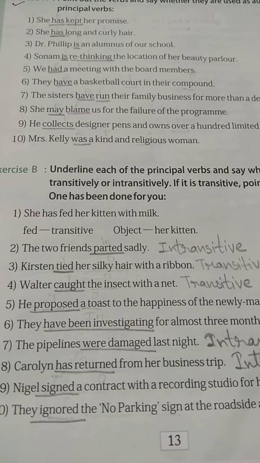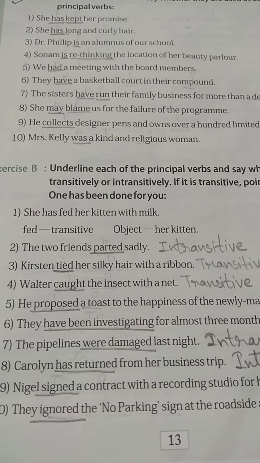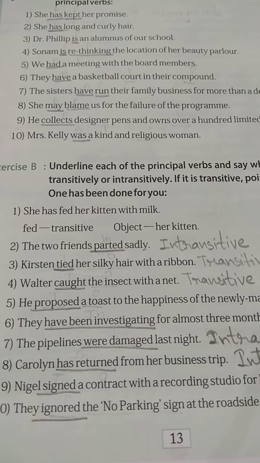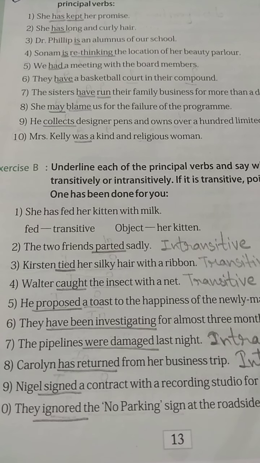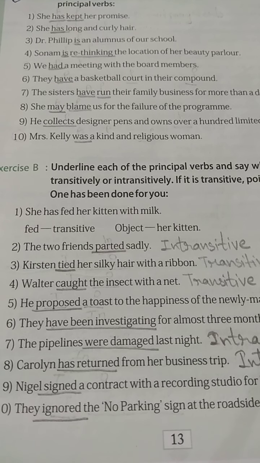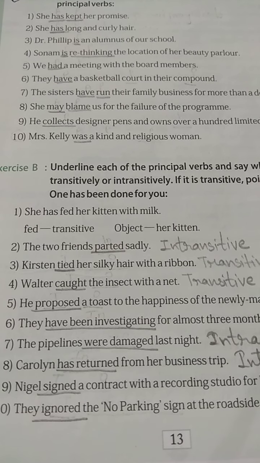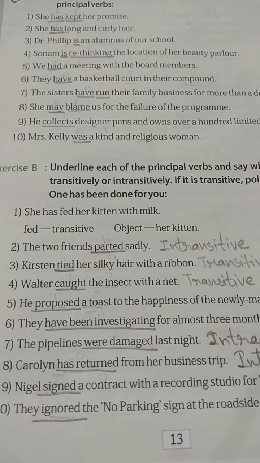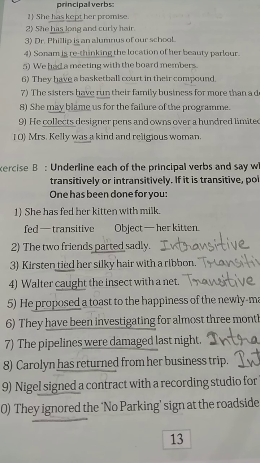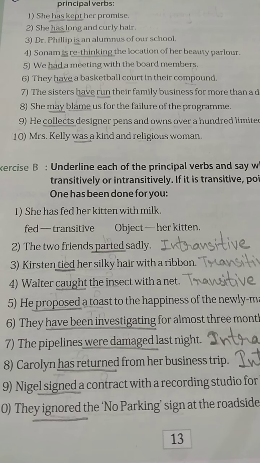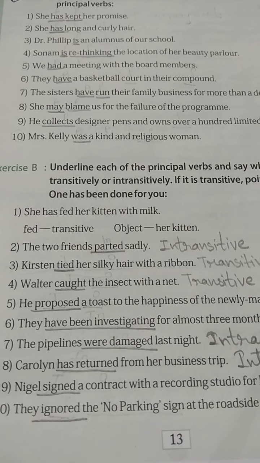Then 4, Sonam is rethinking the location of her beauty parlor. Is auxiliary verb, rethinking principal verb. 5. We had a meeting with the board members. In this, had principal verb. 6.